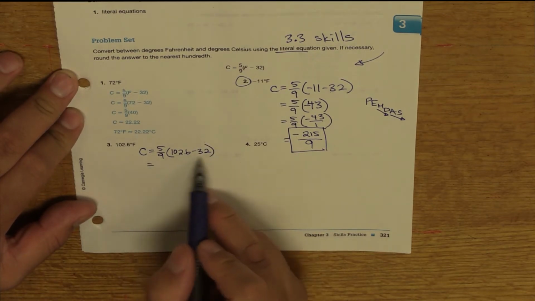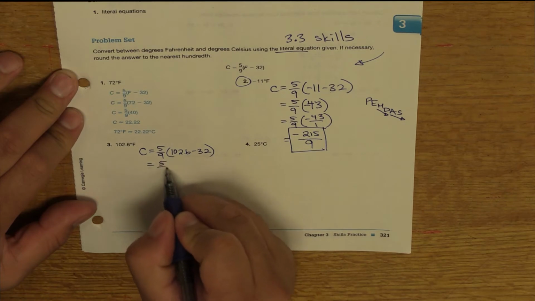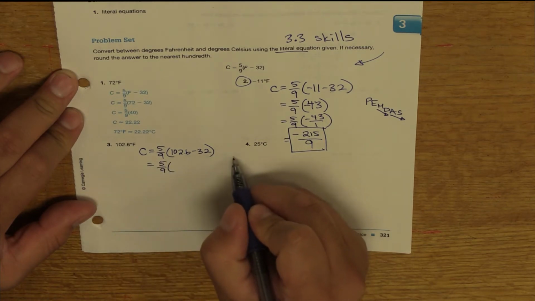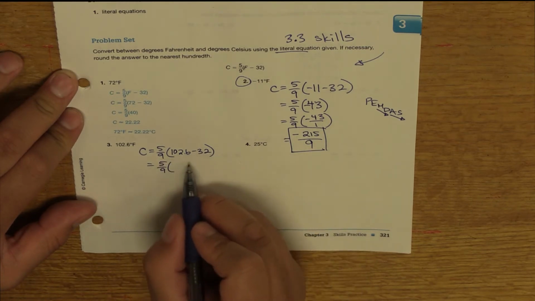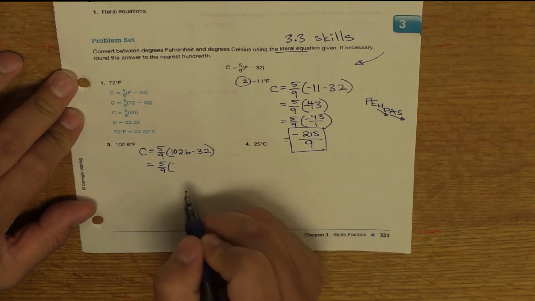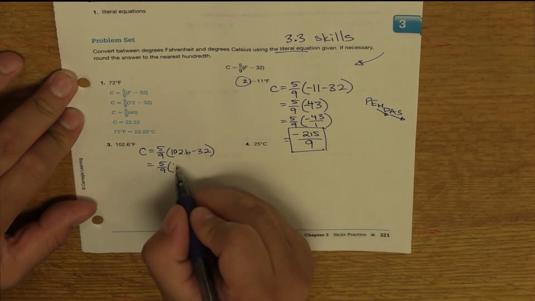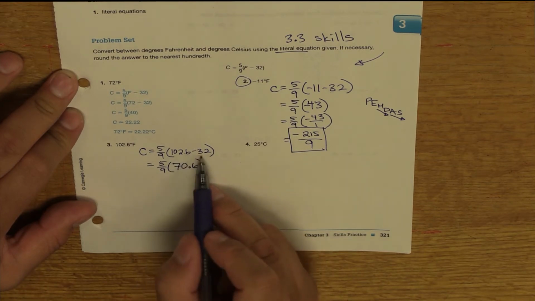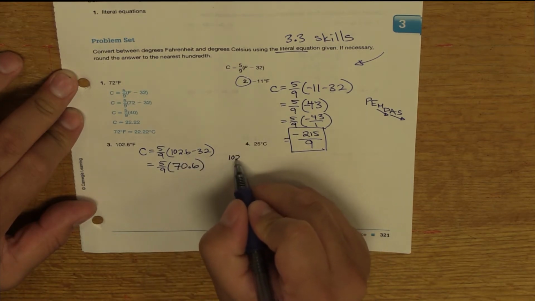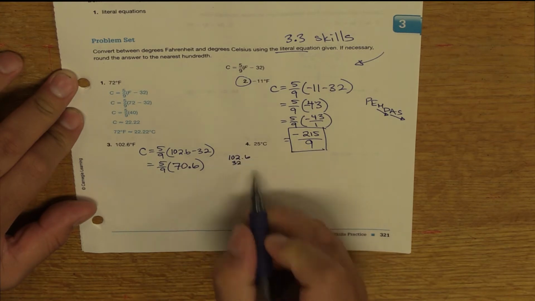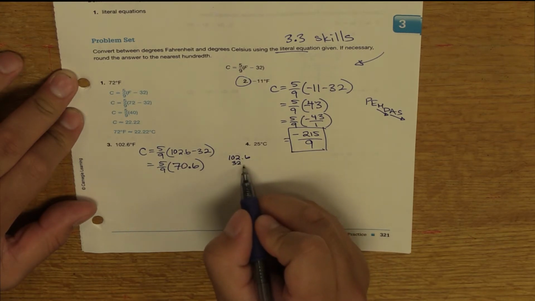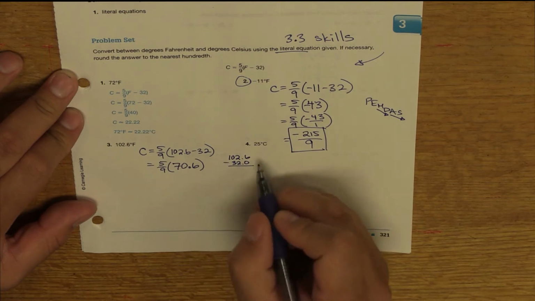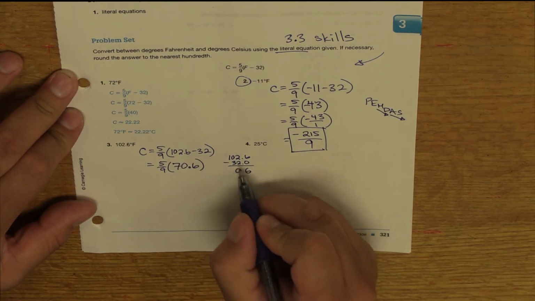So I got to work with the stuff inside the parentheses first. I'm going to ignore the 5/9 for a minute. I got to do this computation. I got it. Is it 70.6? Yep, 70.6. So I did 102.6 minus, let me check it because I'm not 100% sure. I got to align this correctly. 102.6 minus 32.0. Let me see, I'm subtracting. That's that. Yeah, I'm right.